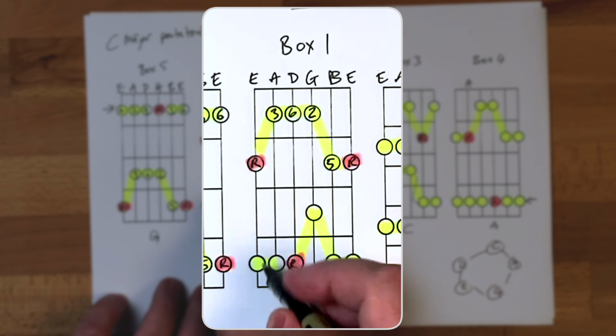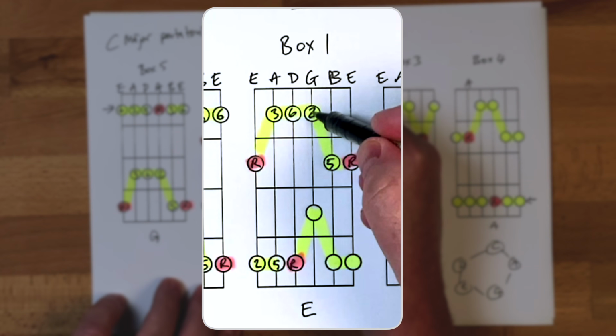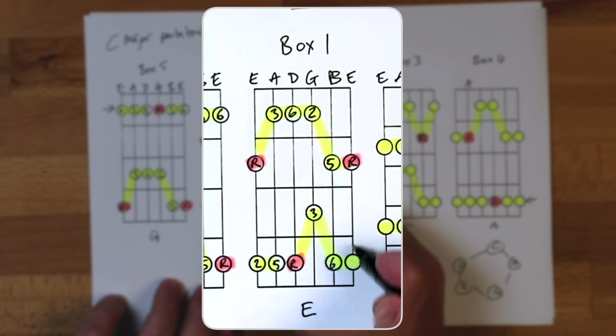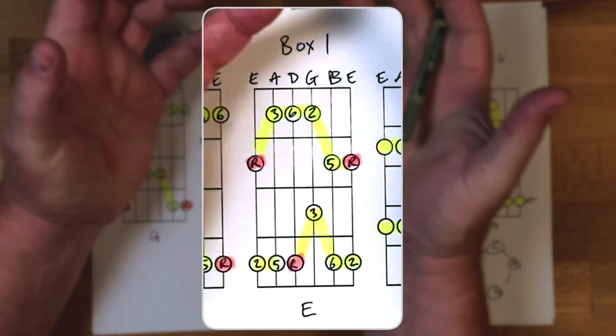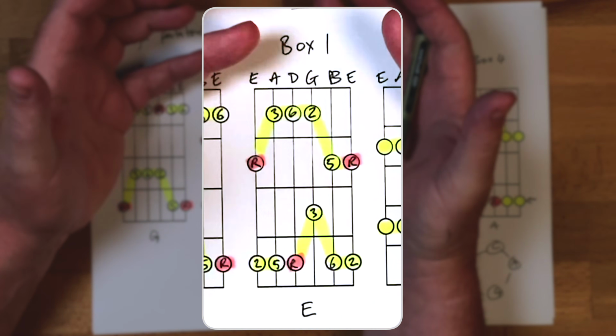Root, we can see the second's going to be there. Third, we know that the fifth is going to be here. We look at this second, we know that the third is going to be here. Fifth, we know that the sixth is going to be here, root, and the second is going to be here. This is helping you to visualize your intervals on your fretboard as well, guys.